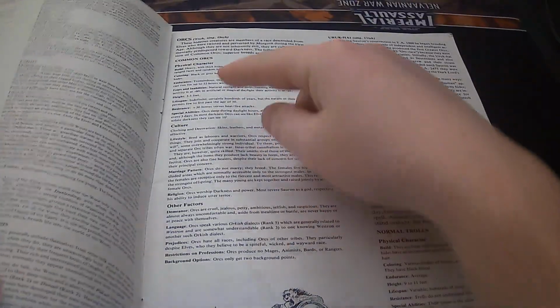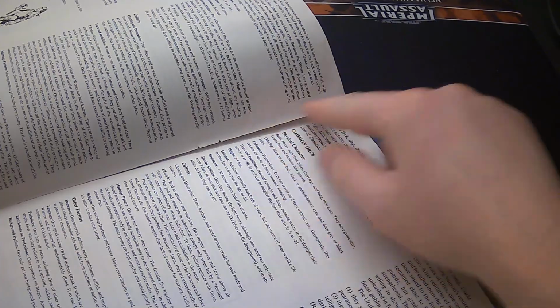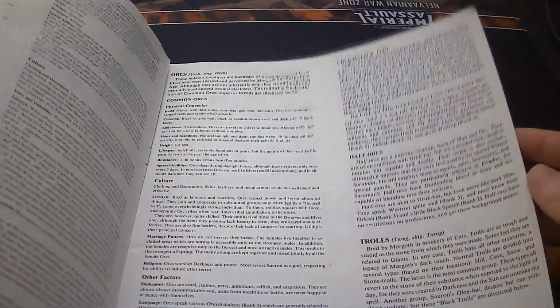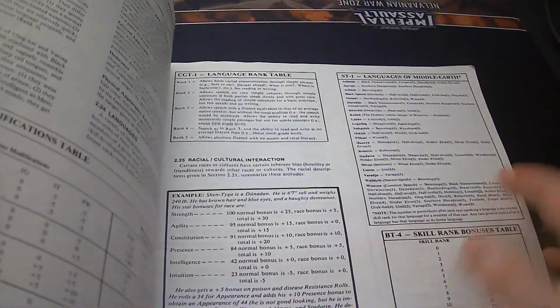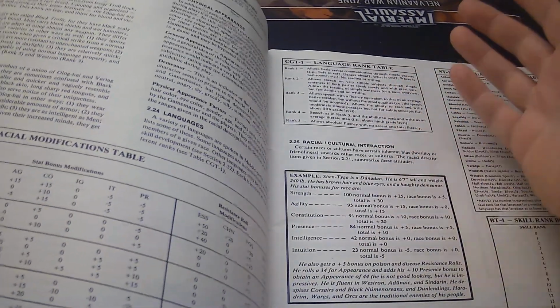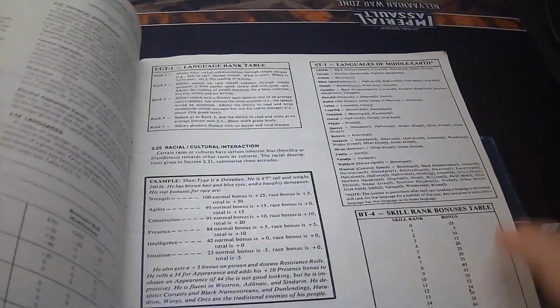Oh, there we are. See, this is what I'm talking about. This is why I'm concerned. Trying to play it safe to the... Okay, so you have your special racial modifications, language rank table. So how well do you speak the language? Languages of Middle Earth. Skill rank bonuses.